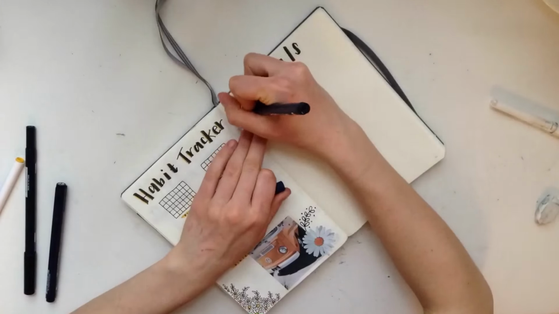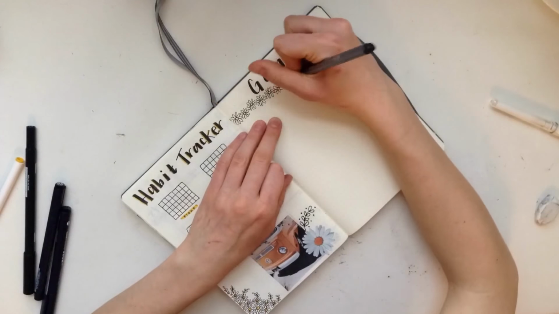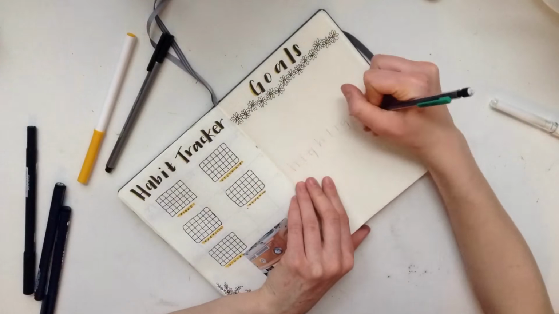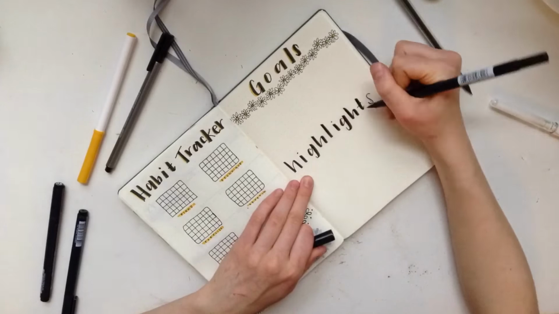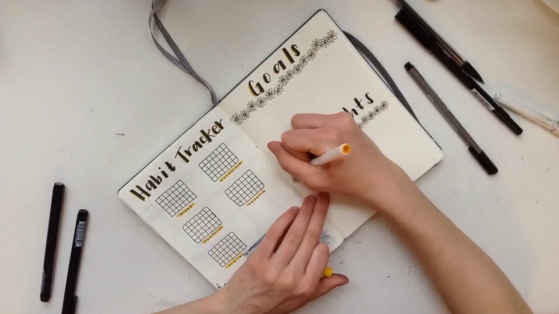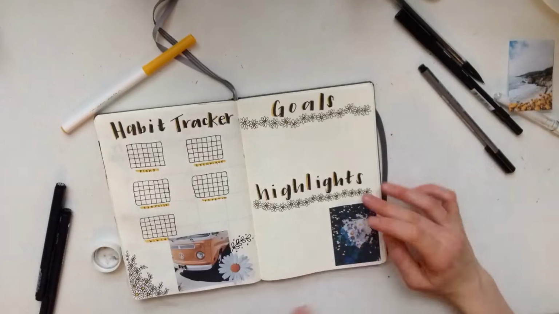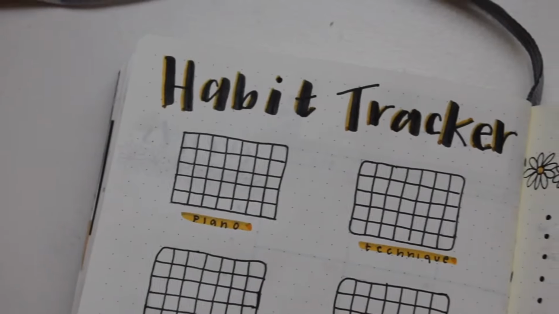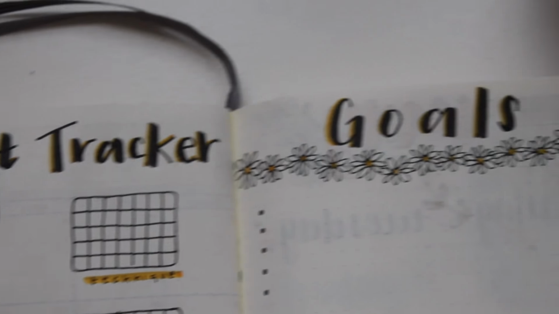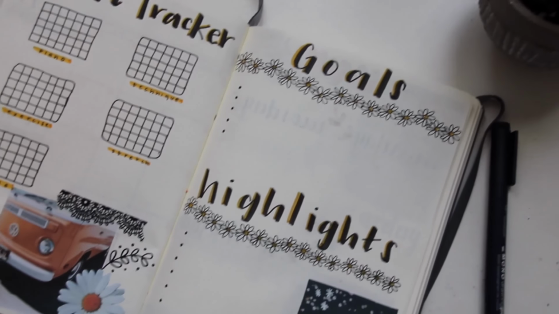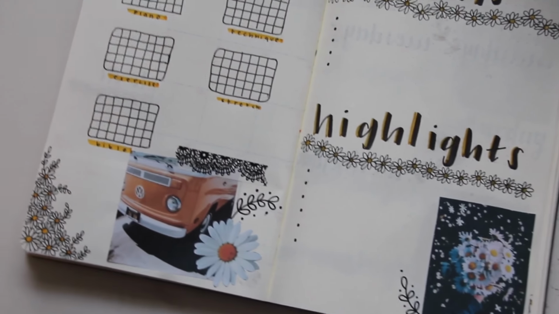So on the other page I have a goals section, which I wrote in the same font as the habit tracker, and then I added this line of daisies, which is similar to what I drew before, and then below it I have a highlight section, which is exactly the same as the goals. And I added the same yellow drop shadows and glued in an image that I printed off and added some more doodles. So that is the completed habit tracker, goals, and highlights page. I always like to have this each month. I find it helpful and I like looking back on them.